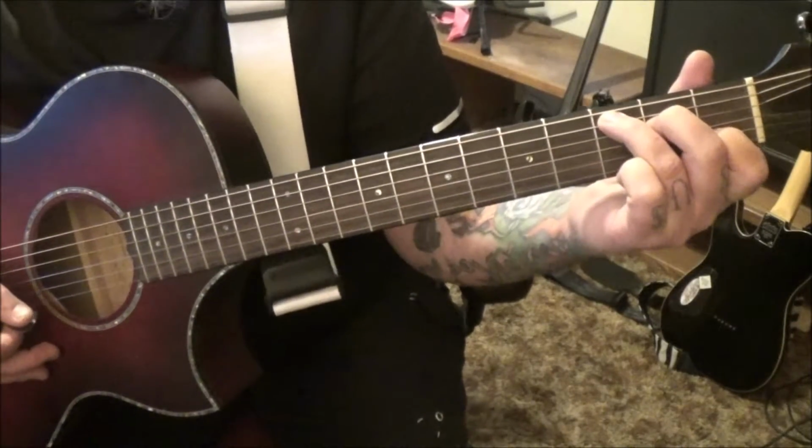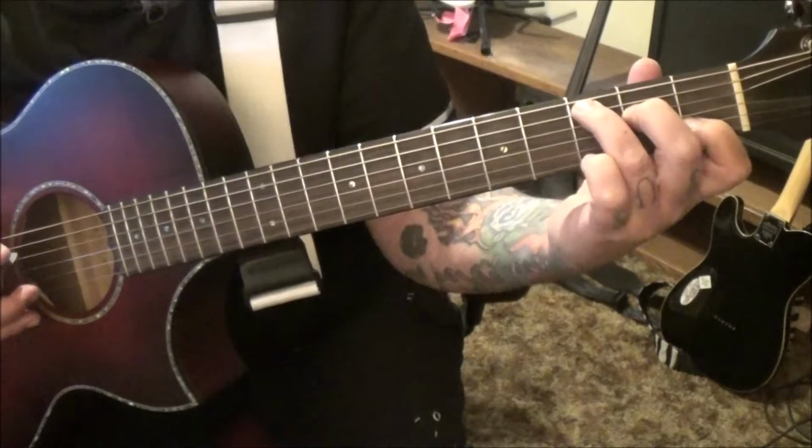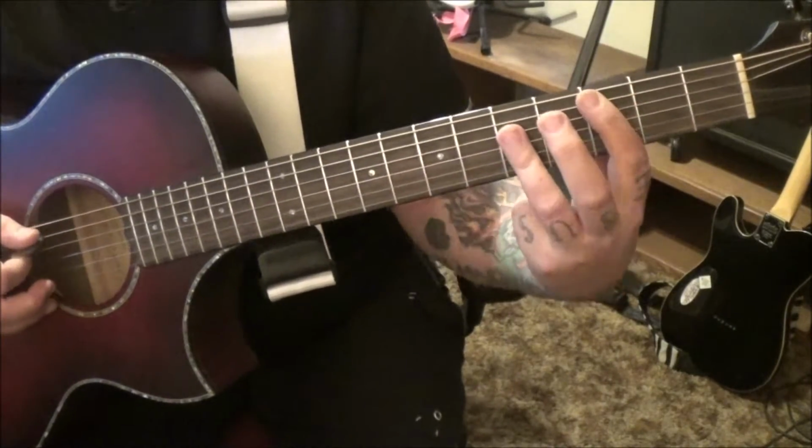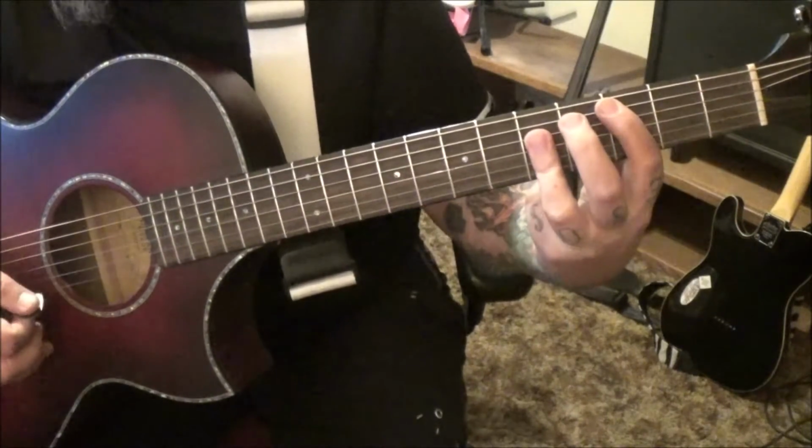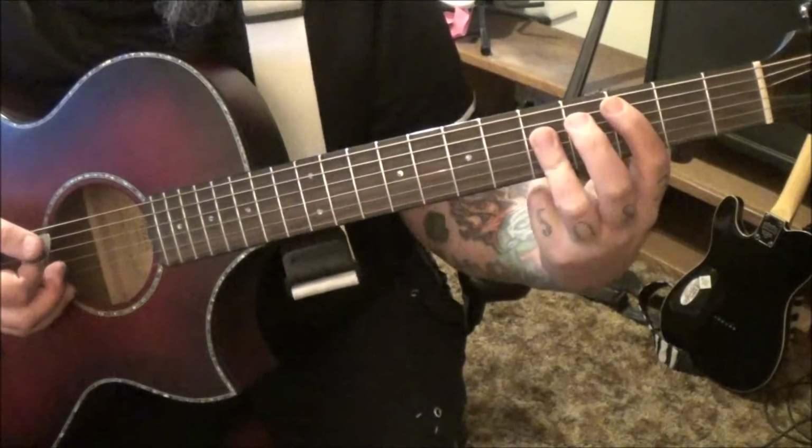From there, another form you know. It's the same root with the index finger though. 3A, barred 5th fret, D, G, and B. Little higher inversion, right? The next one, I like this one.